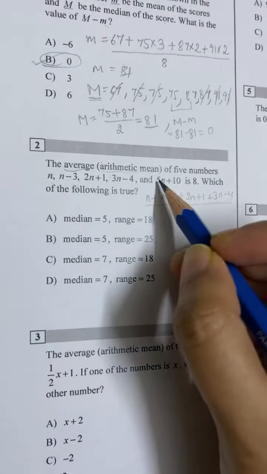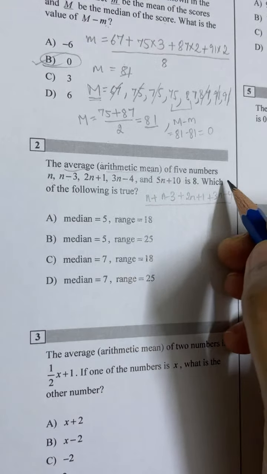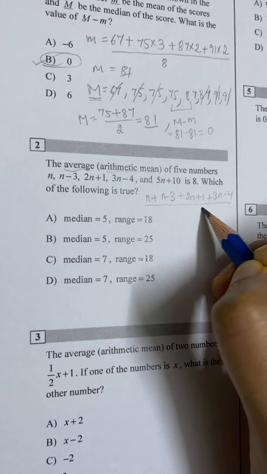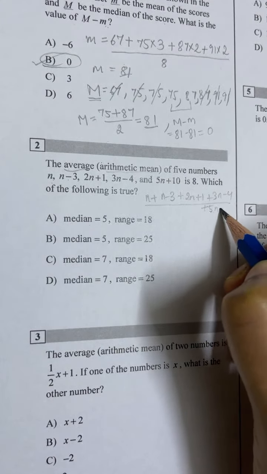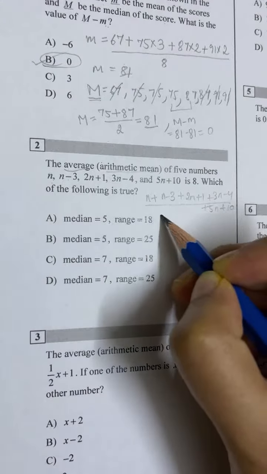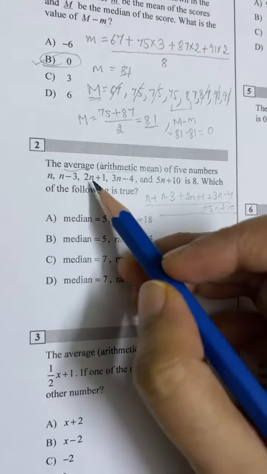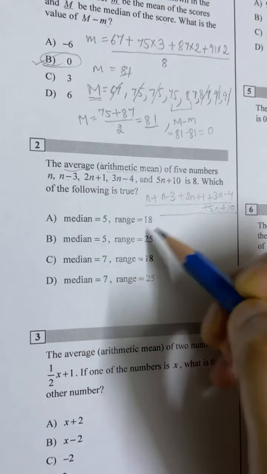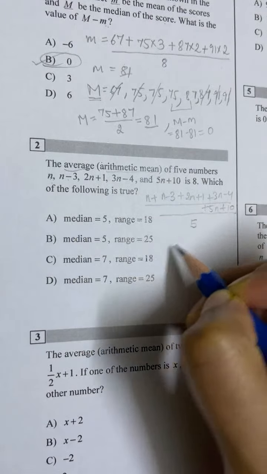Divide, alright, one more we have, plus 5n plus 10, so I'll just write down plus 5n plus 10 divided by the total numbers 1, 2, 3, 4, 5. So I'm going to divide it by 5.